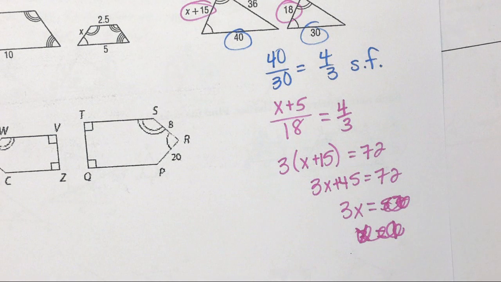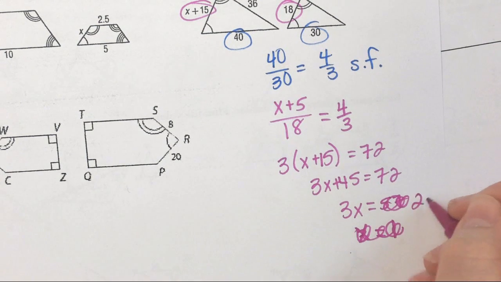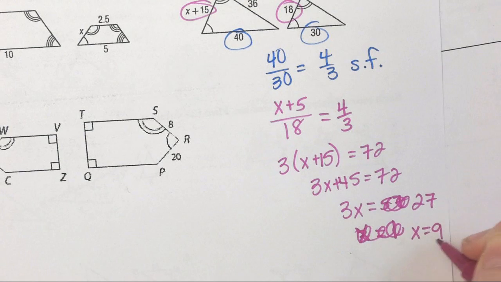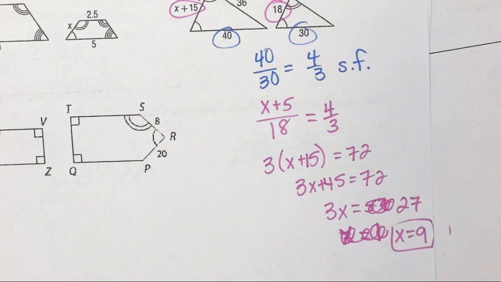Thank you. When you're hot, you're hot. When you're not, you're not. So then x equals 9. That makes so much more sense. Thank you, Elena, and all the others.